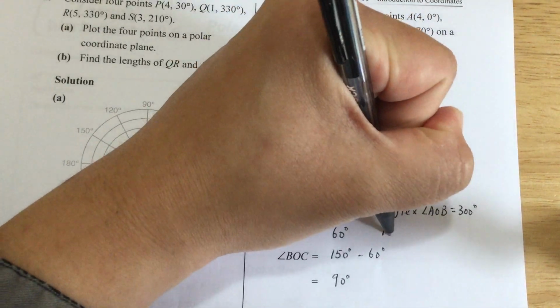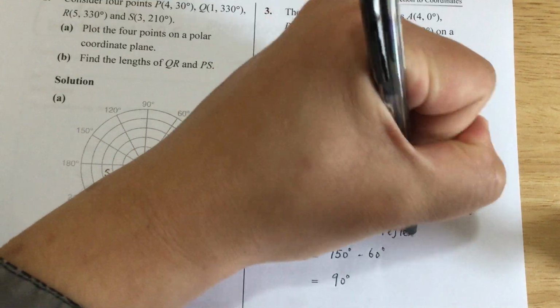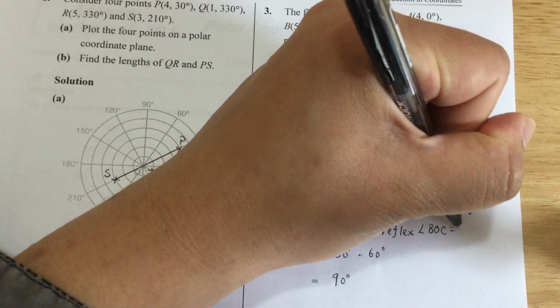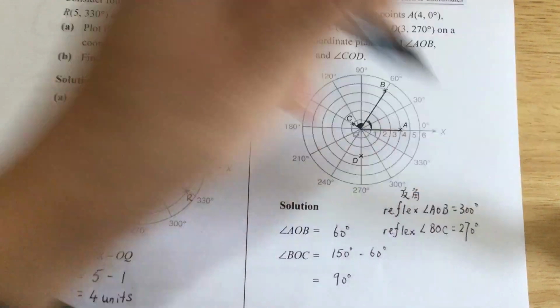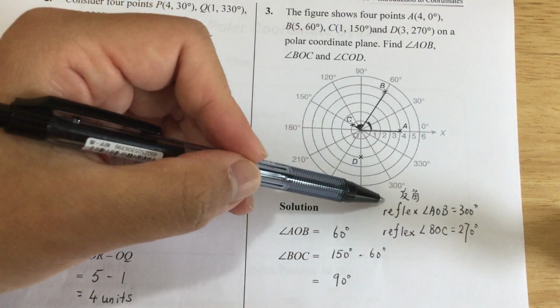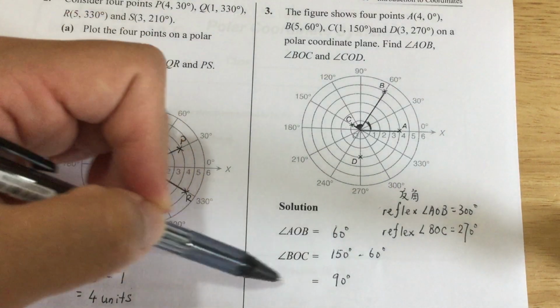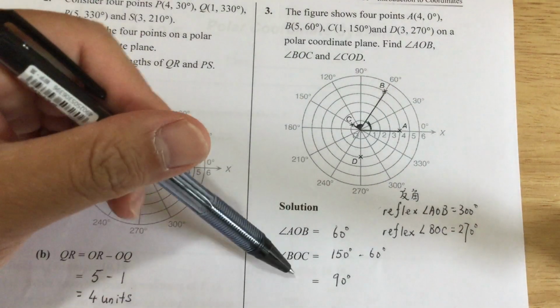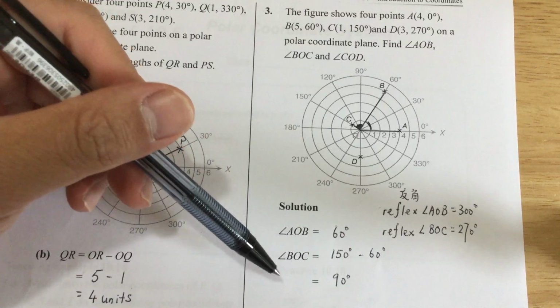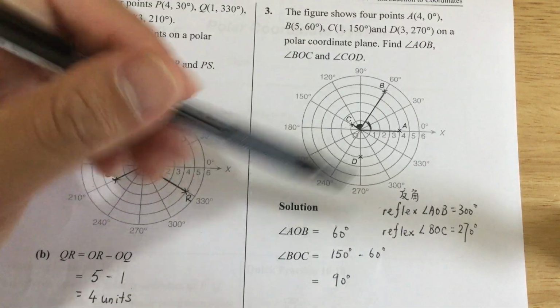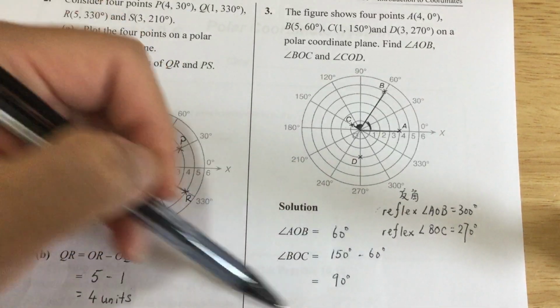So if I'm going to ask you to reflex angle BOC, that means you are going to write down 270 degrees, the other one. So if we say reflex, that must be greater than 180 degrees. Otherwise, for this one, what we write here, you must find the angle less than 180 degrees. Otherwise, you get the wrong answer. Okay, this one is called reflex. This one is not called reflex.